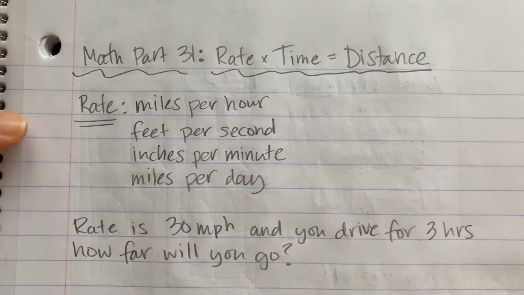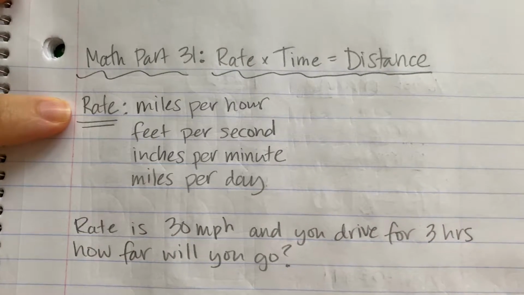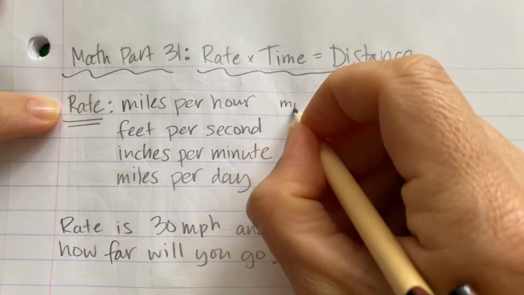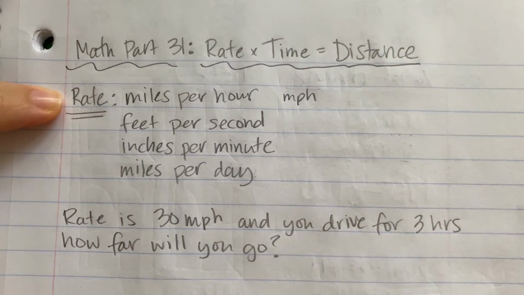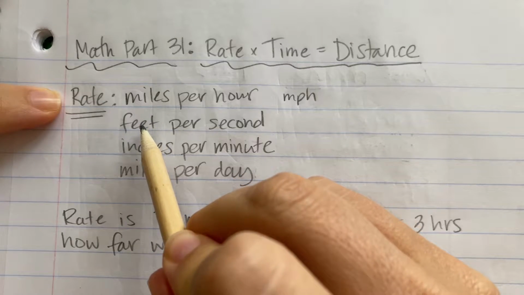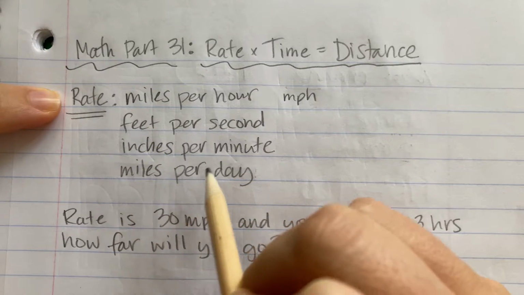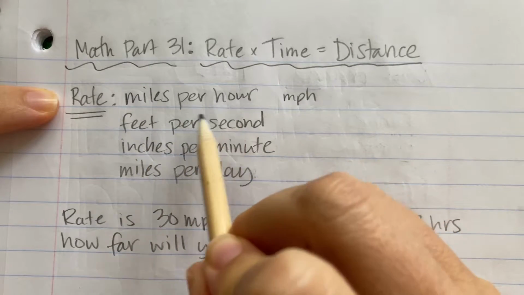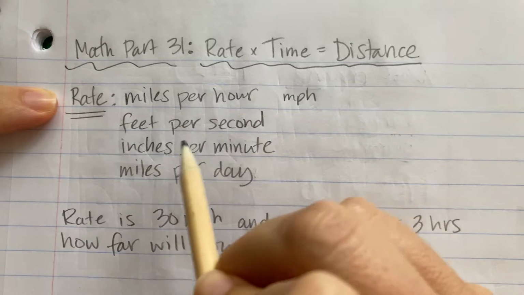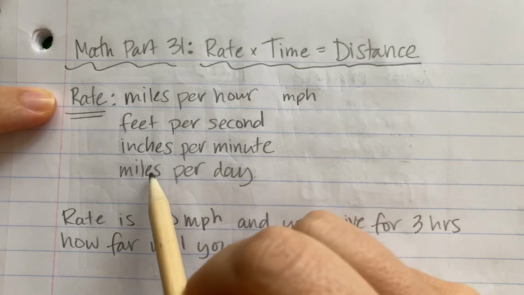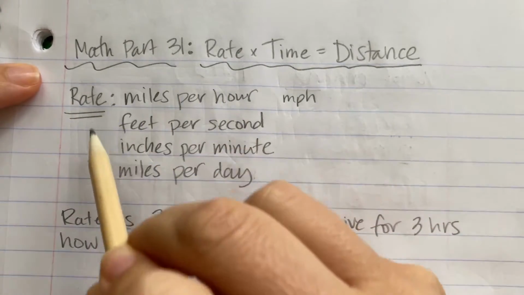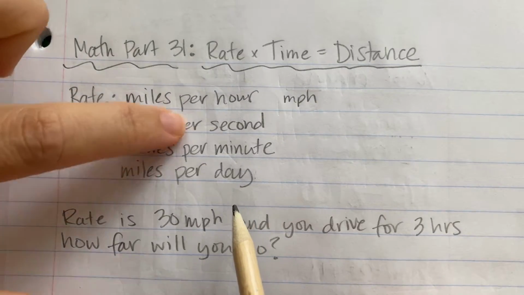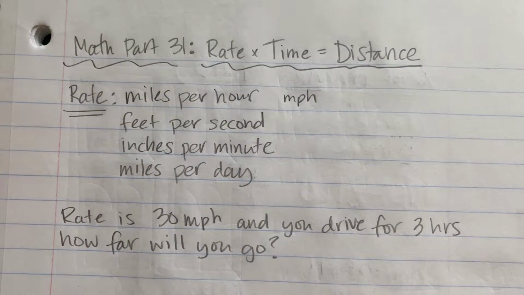So real quick, let's just talk about what rate means. The most common rate that we know is miles per hour. We see mph. But really, rate can be any unit of measurement per some unit of time. So miles per hour, feet per second, inches per minute, miles per day. These are all examples of rate. Some unit of measurement per some unit of time.